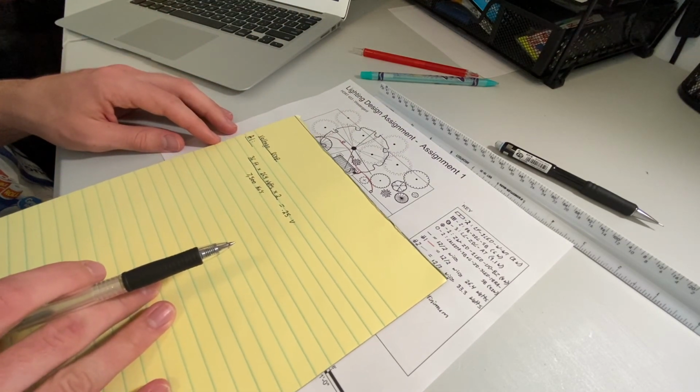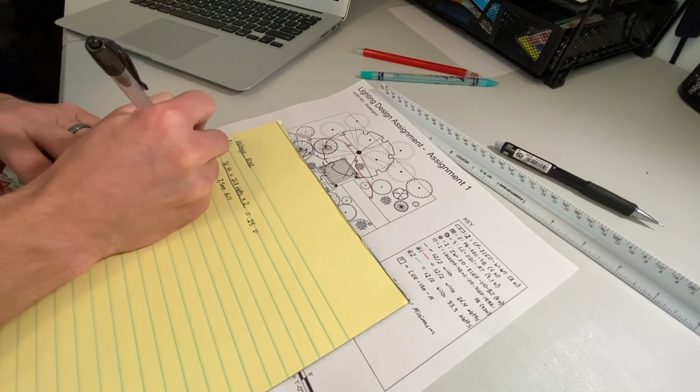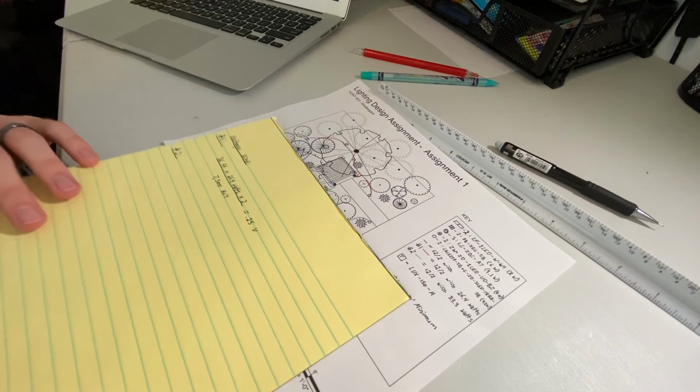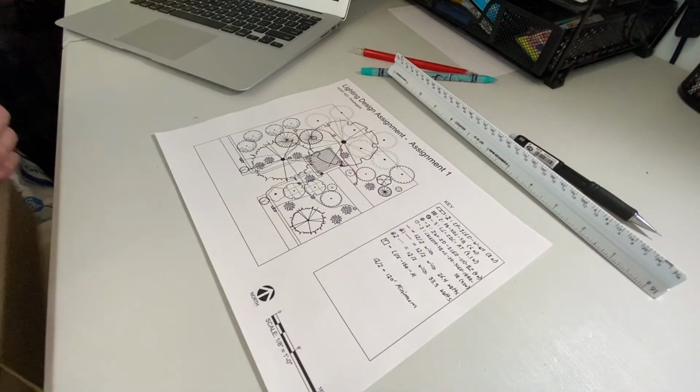Okay, so now we do it again for the second one. So now we go 1, 2, okay. And the furthest light.